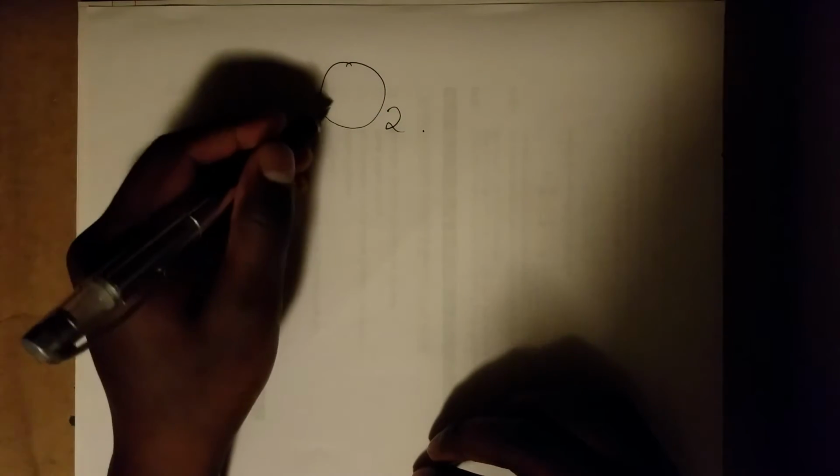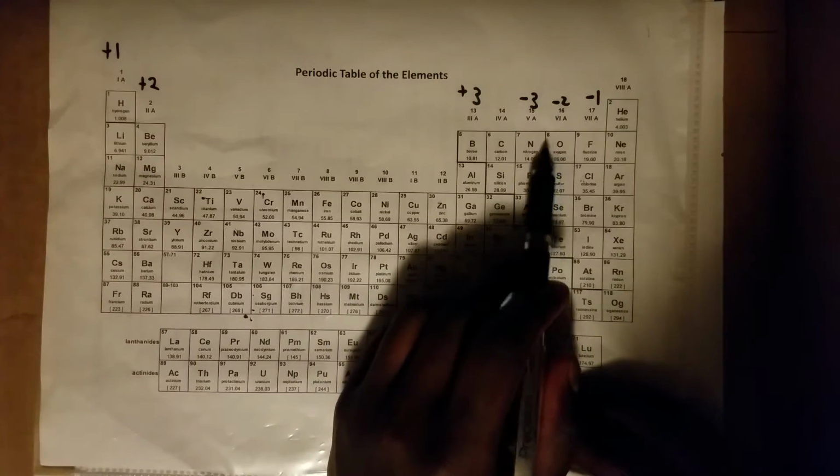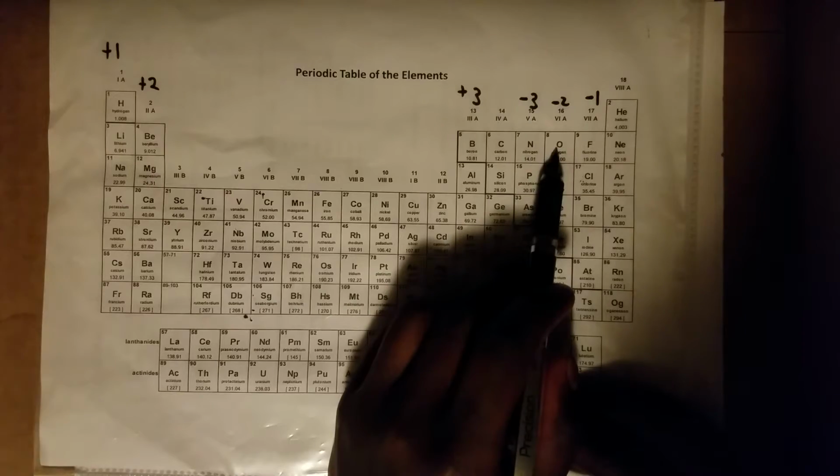Okay, so look at this example. Oxygen is a covalent bond. We know this because oxygen is a non-metal. It's 2 non-metals, 2 oxygen, so it's a covalent bond. So how does that take place? Well, oxygen has 1, 2, 3, 4, 5, 6 electrons in its outer shell. So oxygen has 6 electrons, but it's 2 oxygen.